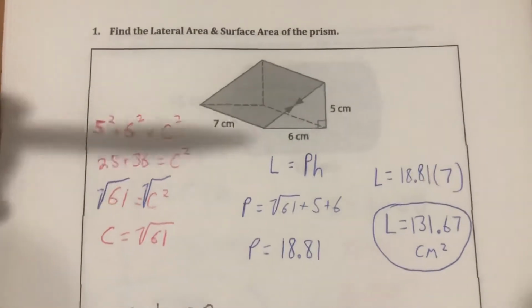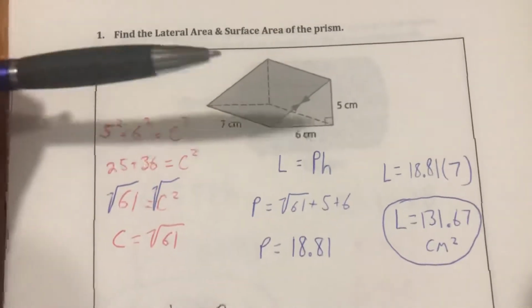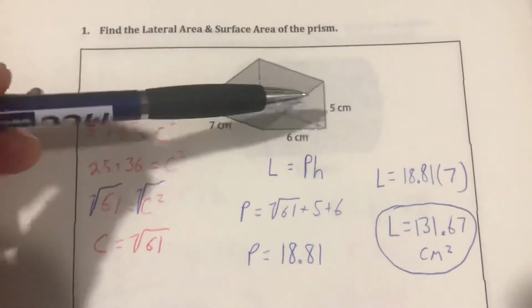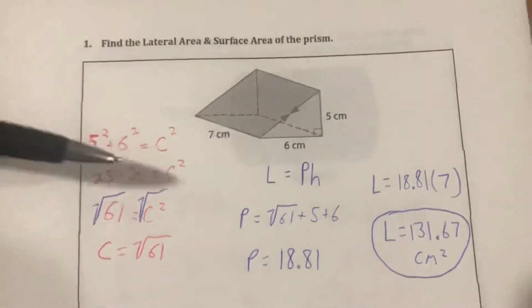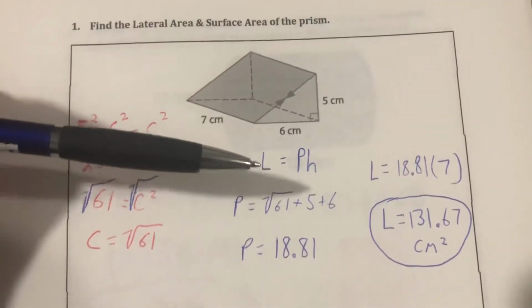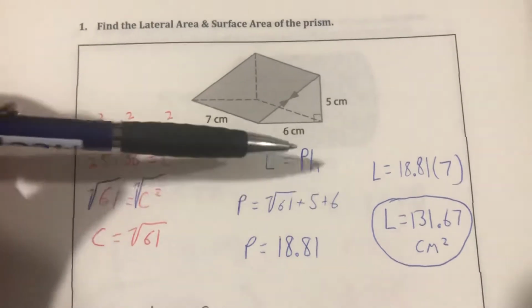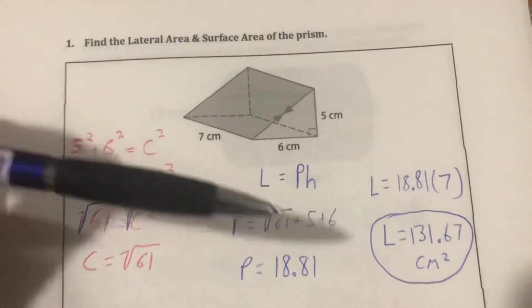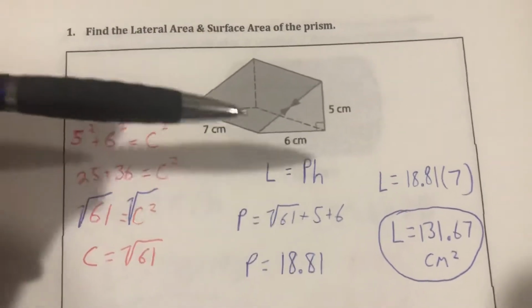All right, so taking a look at our first example here where we're looking to find the lateral area and the surface area of this triangular prism here. So starting off, we're going to go after the lateral area first. Now the equation for that is the perimeter times the height. Now before we get into actually solving it that way, let's talk about what that means.